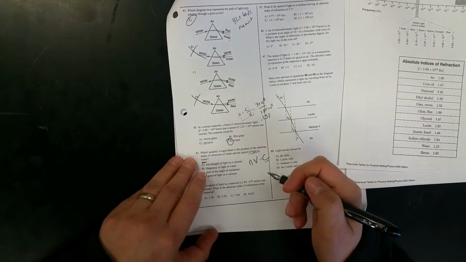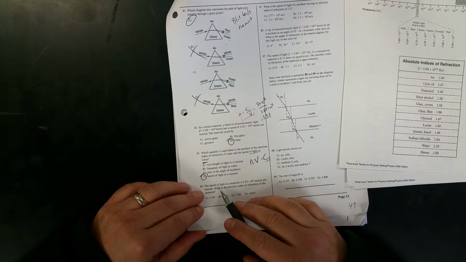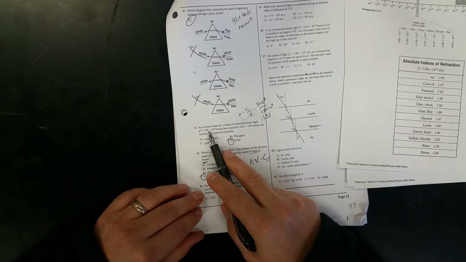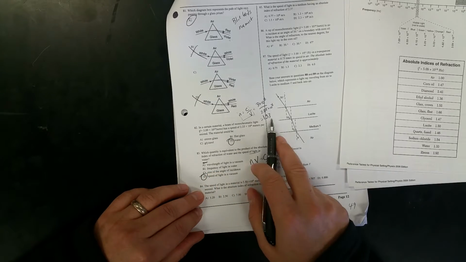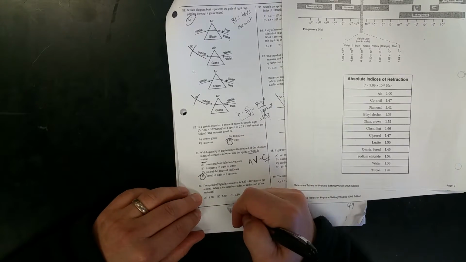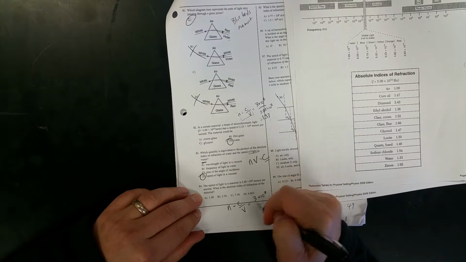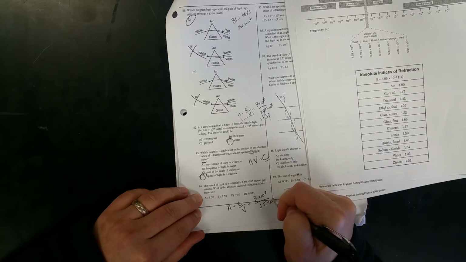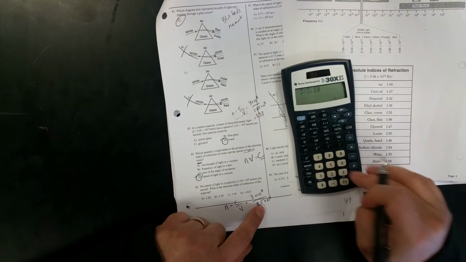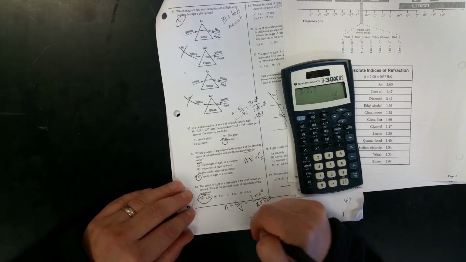D. The speed of light in a material is 2.5 times 10 to the 8th. What's the index of refraction? This does not have this right here, which is okay, because it's not asking us to find the material and then cross-reference the table. It just wants us to find the index of refraction. So n equals c over v, 3 times 10 to the 8th over 2.5 times 10 to the 8th. The 10 to the 8th will cancel each other out, so you end up getting 3 divided by 2.5, which equals 1.2. Answer A, 1.2.